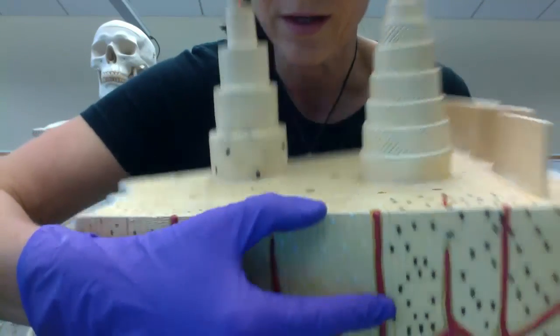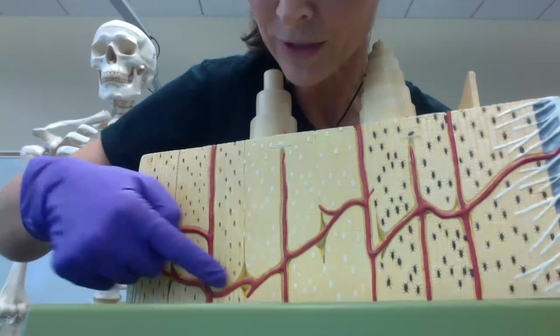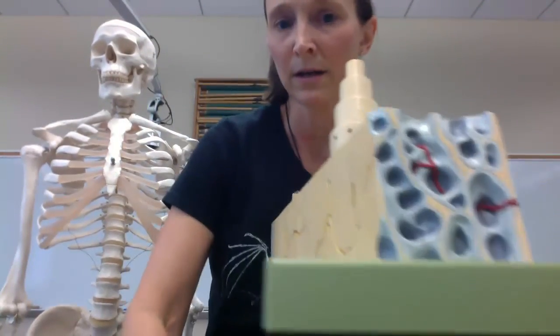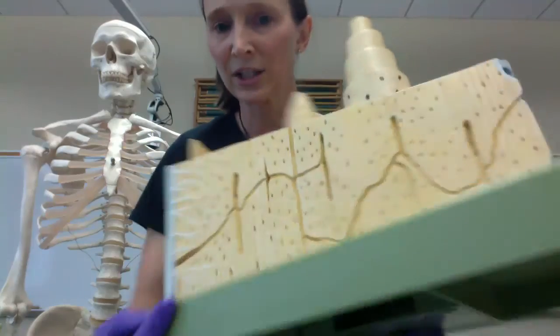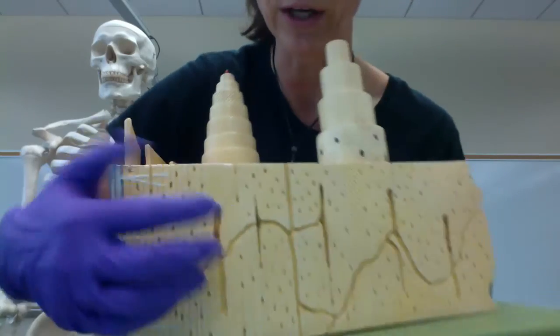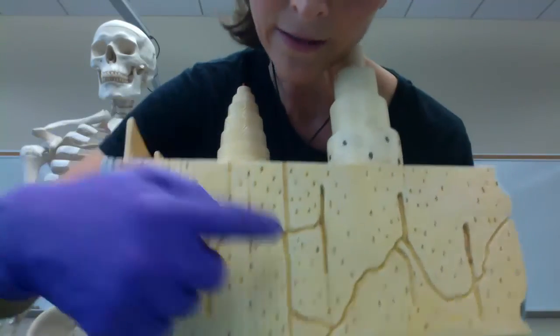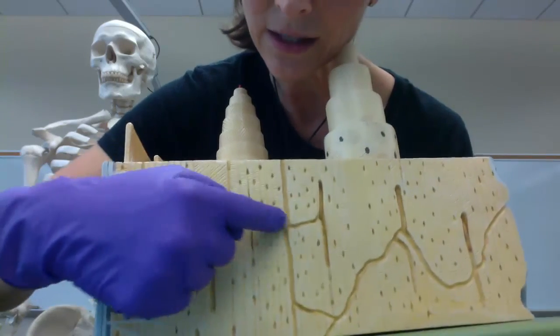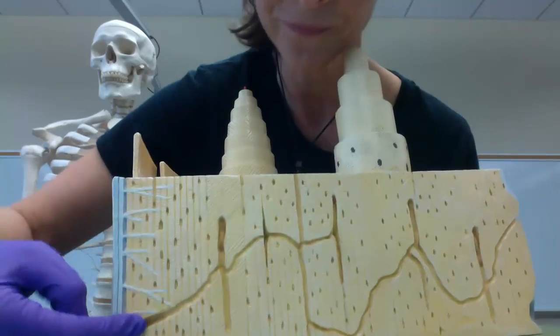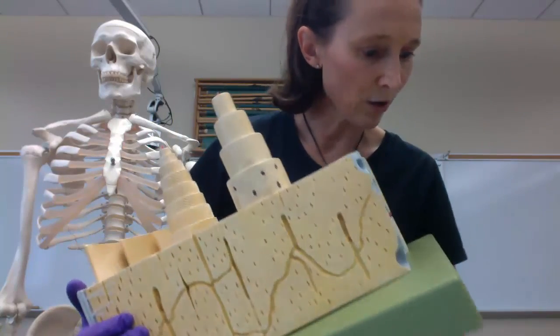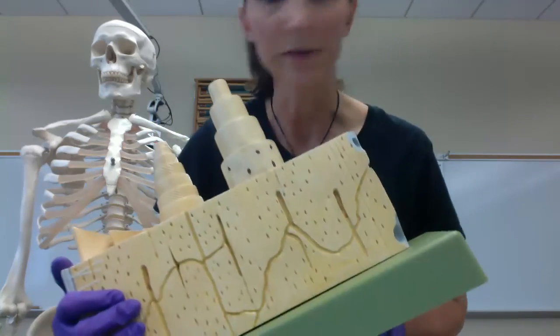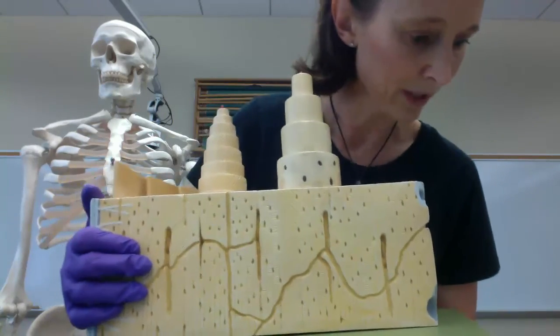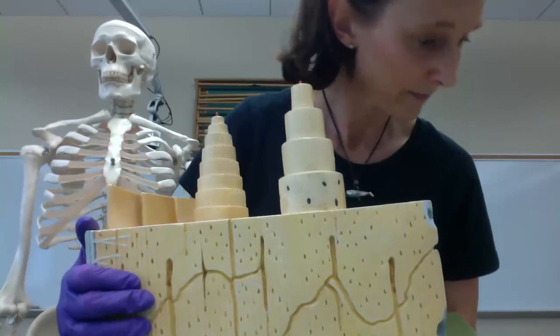You can see here they don't show the blood vessels, they just show you the canals. So this would be a central canal here, and this is the Volkmann's canal, or perforating canal, whichever term you choose to use.